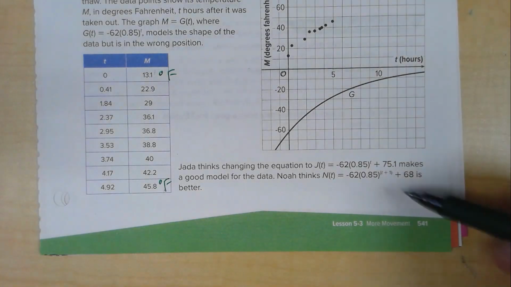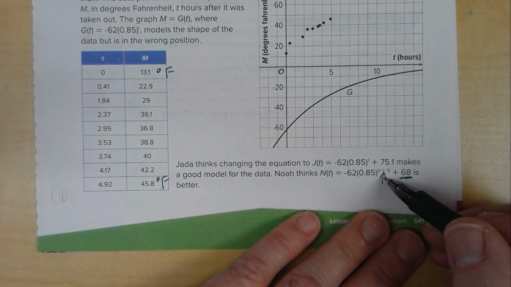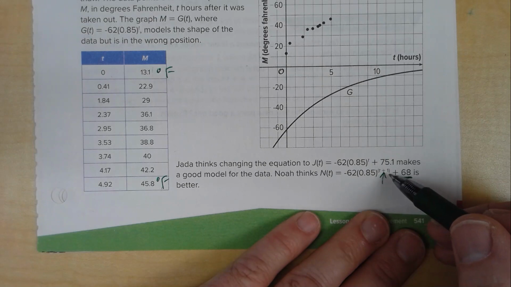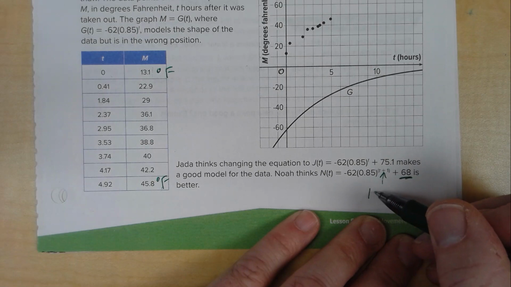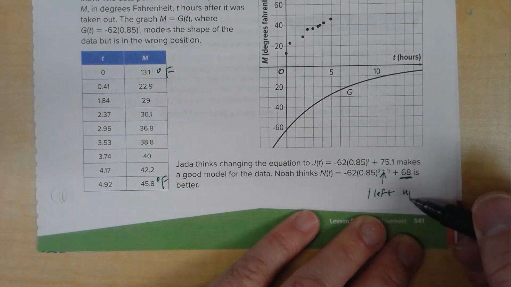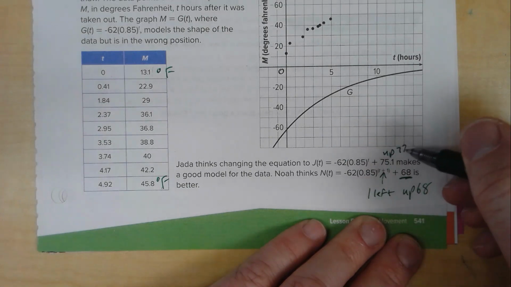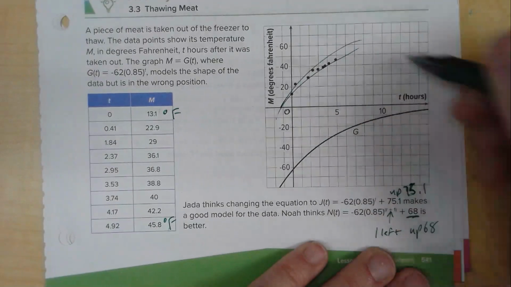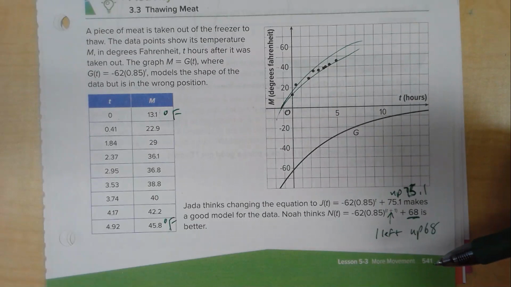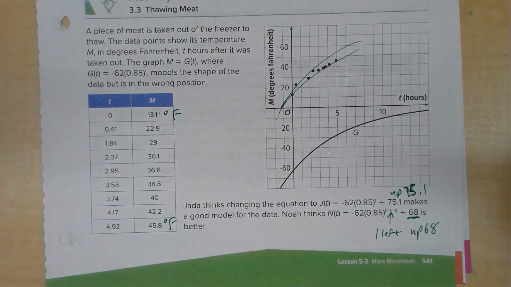And Noah says we need to go up 68, but then we need to go how much? 1 hour to the, 1 left, because remember, it's plus, so it's 1 left. And up 68. And she just says to go up 75.1. You can type these into the calculator, and both graphs are going to be really super close to the data, and you can decide for yourself what you think is better. That's kind of the deal with this one.